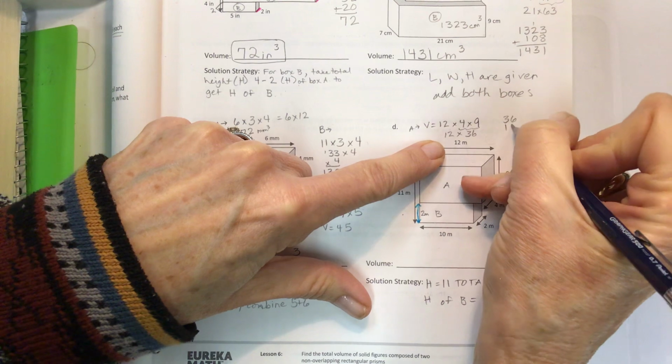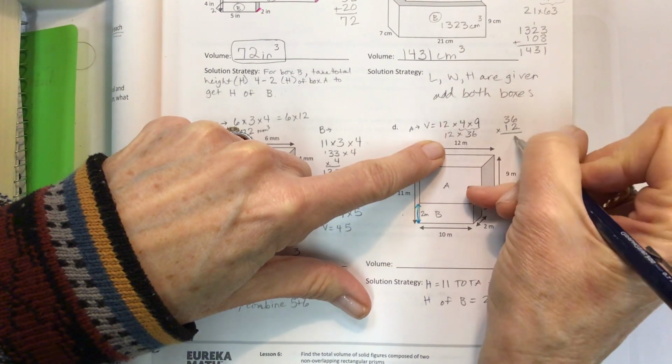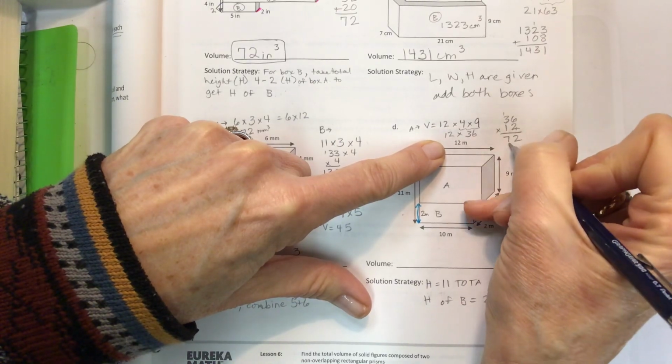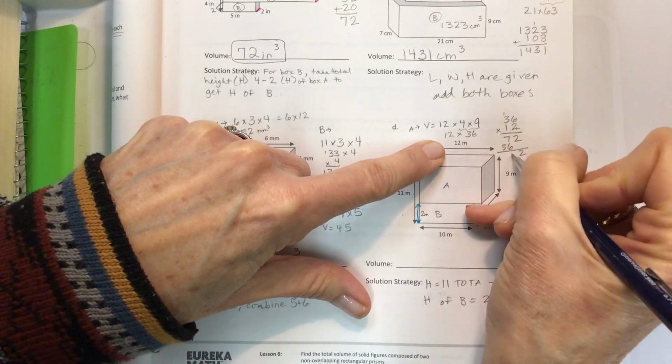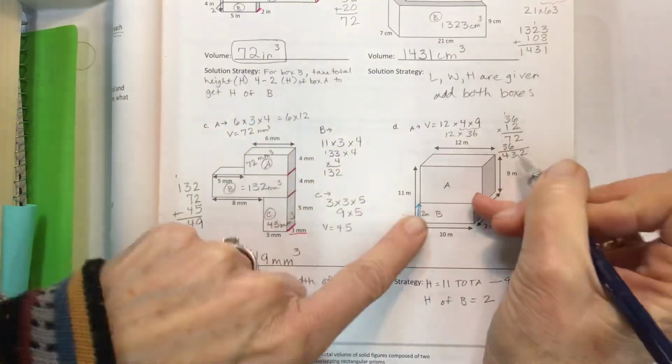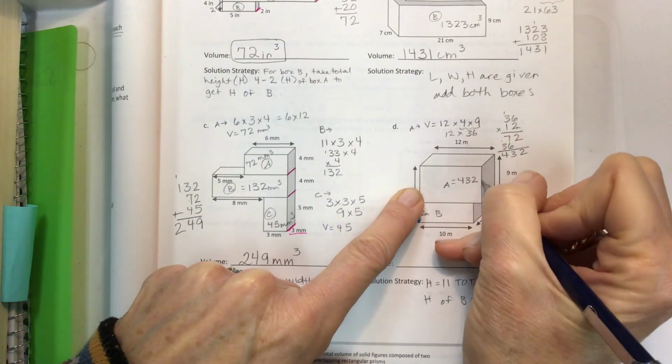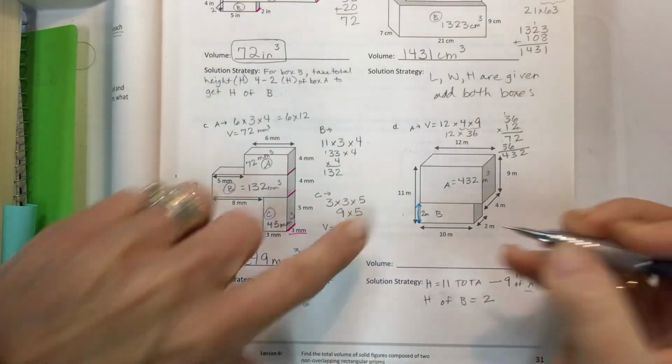So 36 times 12, 2 times 6, 12, 2 times 3 is 6 plus 1 is 7, and then we've got a 6 and a 3, and add them together, 432 meters cubed for the top.